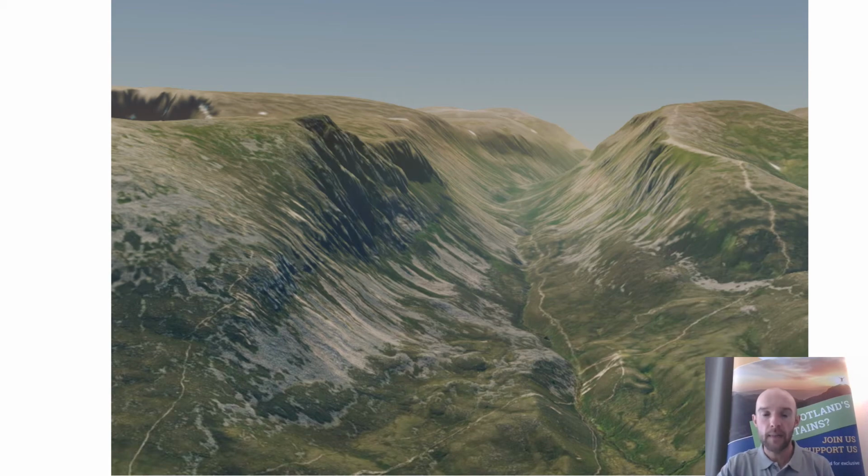So we can see here in this slide, this is a 3D image of the Larig Ghru. In the previous slide, it was a map image, using the contours in a 2D format. So this is a 3D format. Here's the Larig Ghru, which is this very low point, and you can see that track running all the way through and off around the corner.